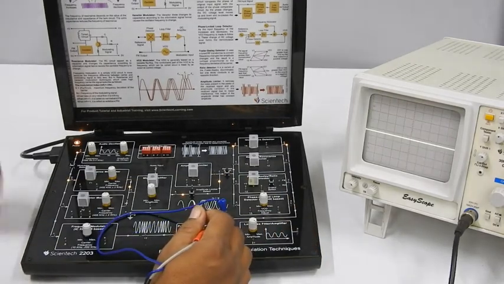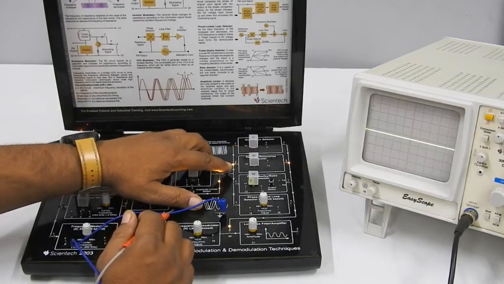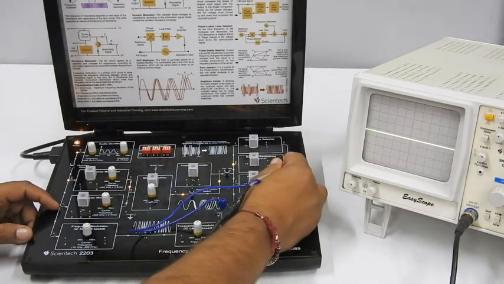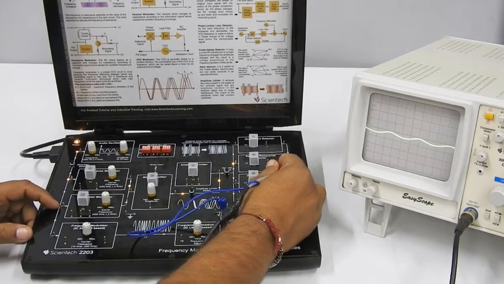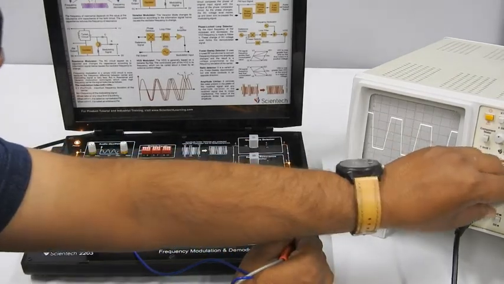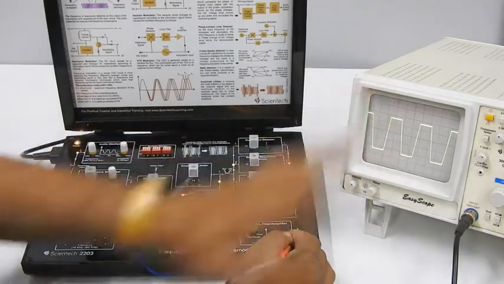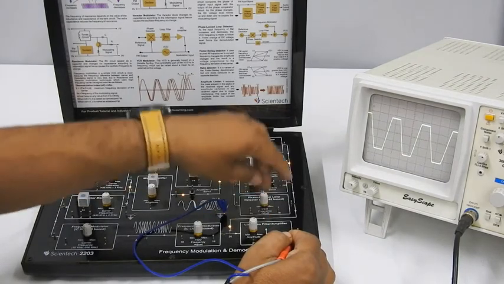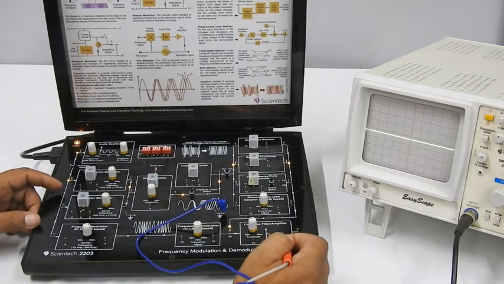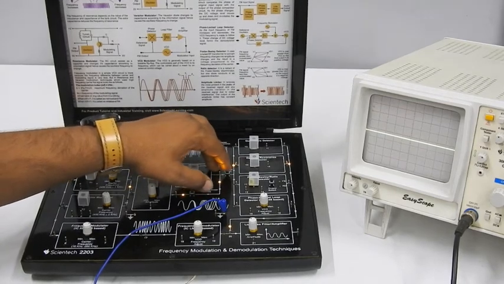Now, to switch to the next demodulator, you have to simply press this switch. Now you come to the detuned resonator. This is the input, and finally this is the output of the detuned resonator. Again, these signals go to the low pass filter, and you can see the demodulated waveform. Now you can see that the signal is somewhat over amplified, so you have to decrease the gain of the low pass filter, and this low pass filter has a cutoff frequency of 3.4 kHz.